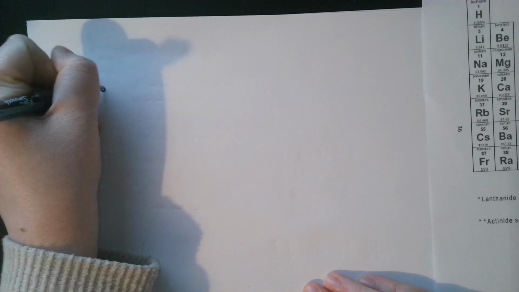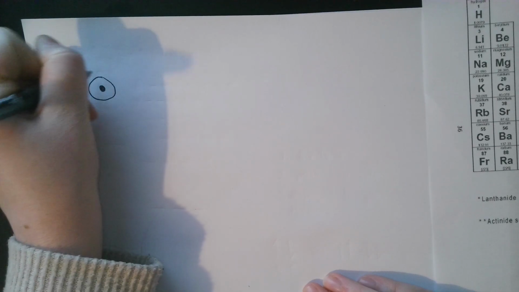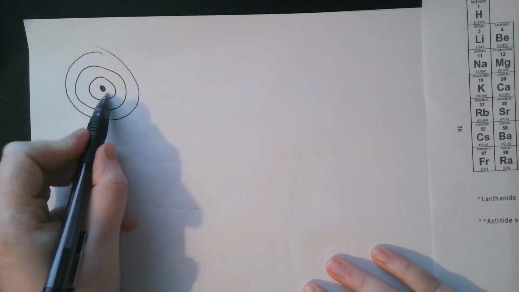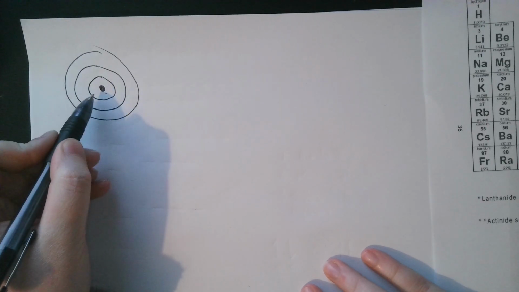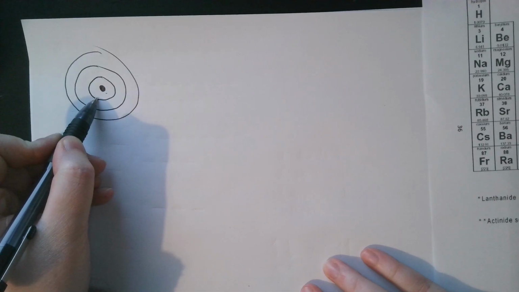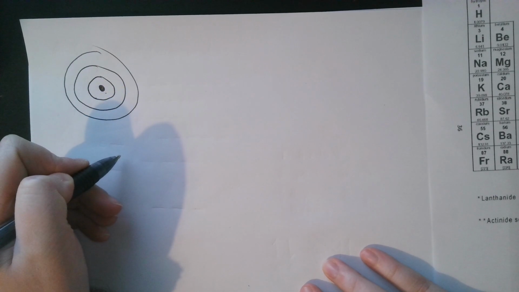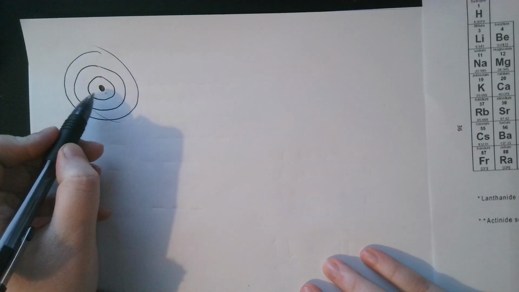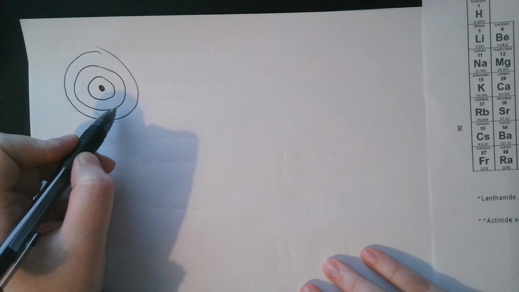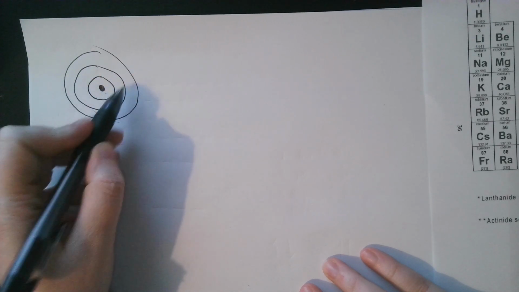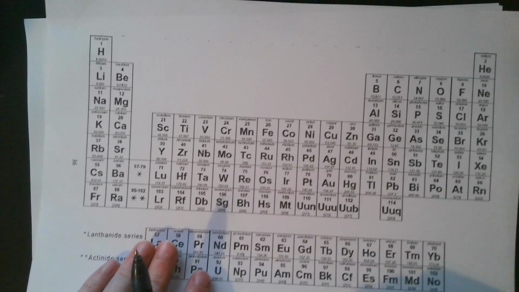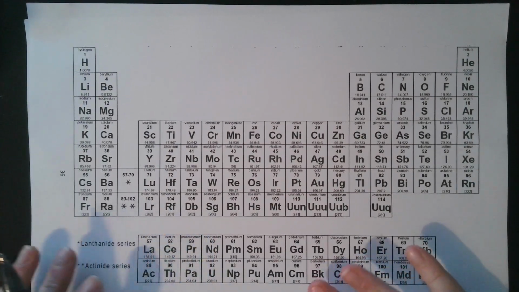You may also remember this diagram, where we have the nucleus in the center with protons and neutrons, and then around the outside we have these rings or shells with electrons sitting in them. Now, in terms of how many electrons are surrounding the atom, as well as how many rings are surrounding the atom, we can get that information from the periodic table.